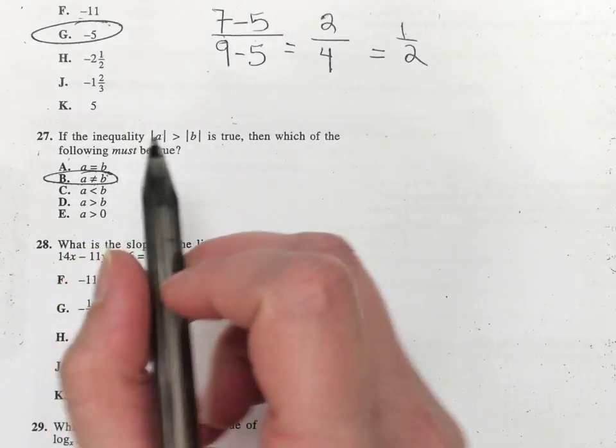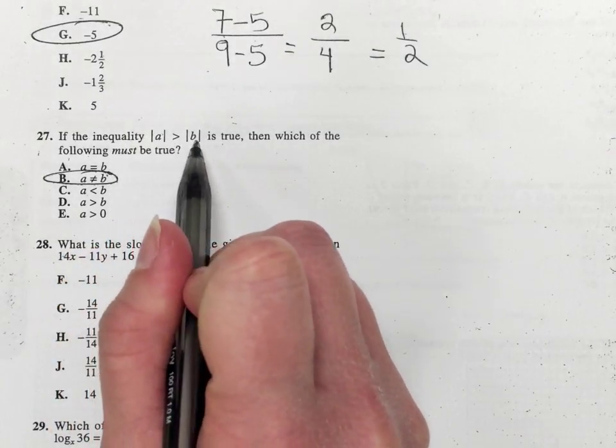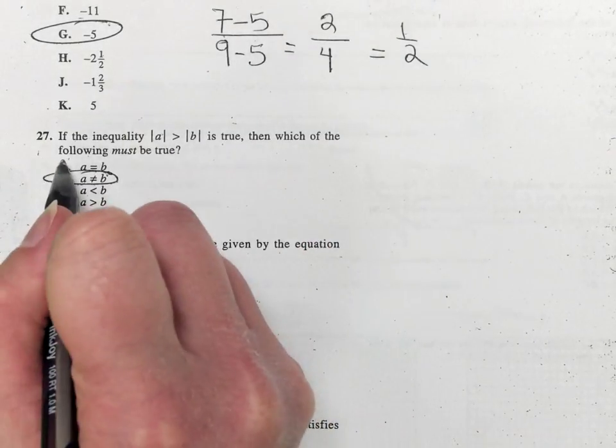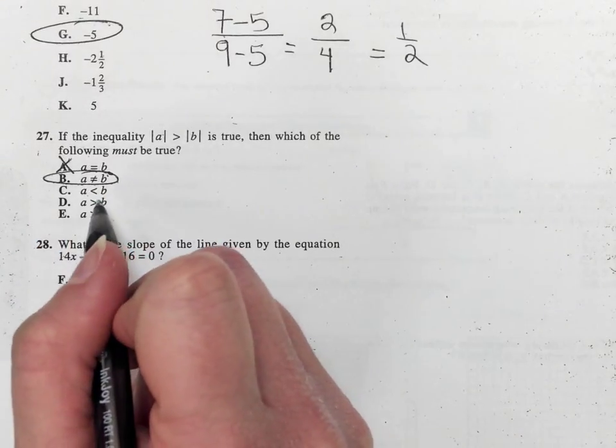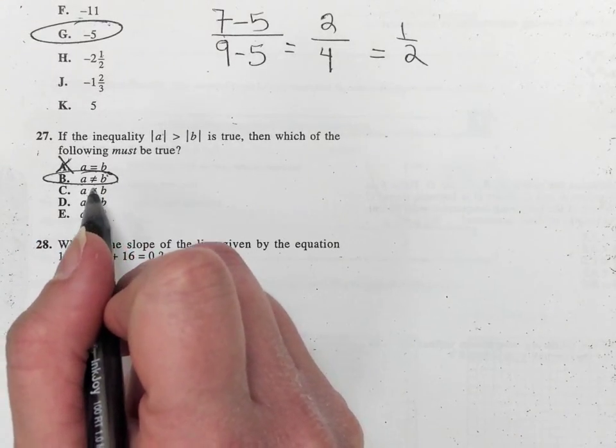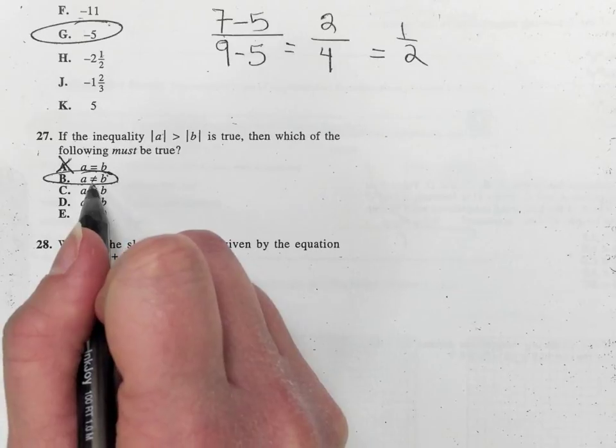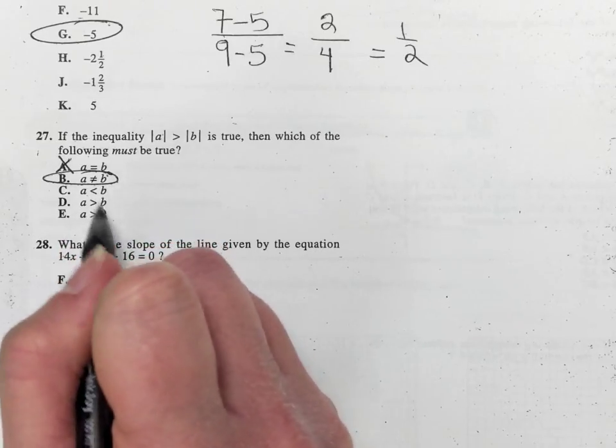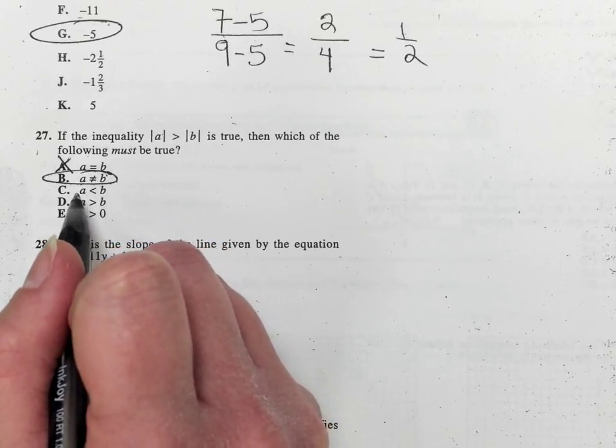It's not equal, yep. So pretty much you know that A has to be bigger than B. So you know that they can never be equal. Well, if they can never be equal, the logical choice is that they are not equal, which is B. I can prove that the other ones are not true, but that's just the most logical, quick way.